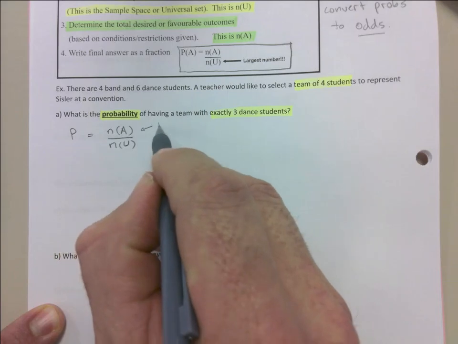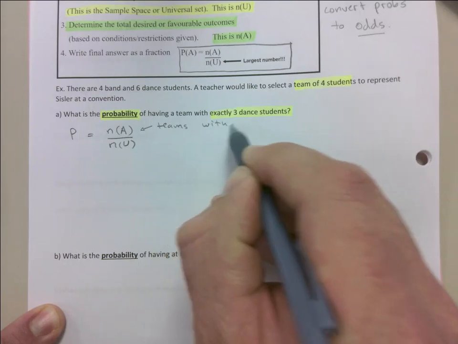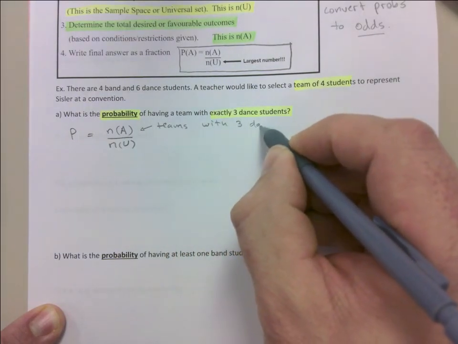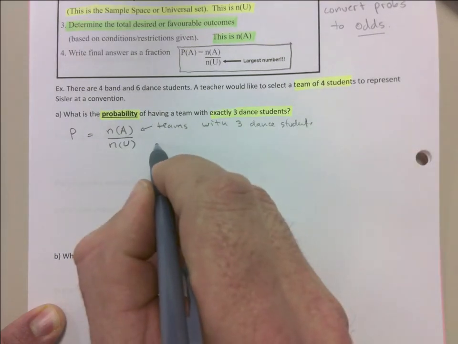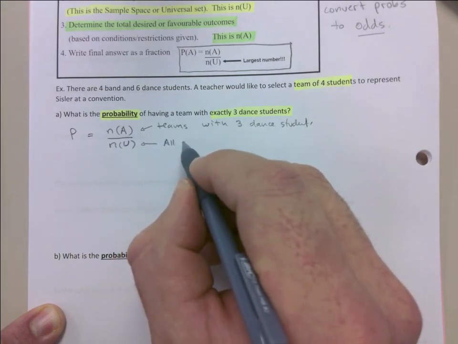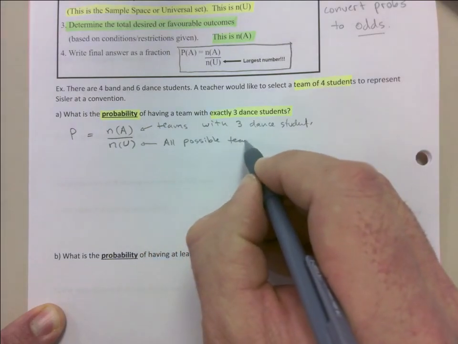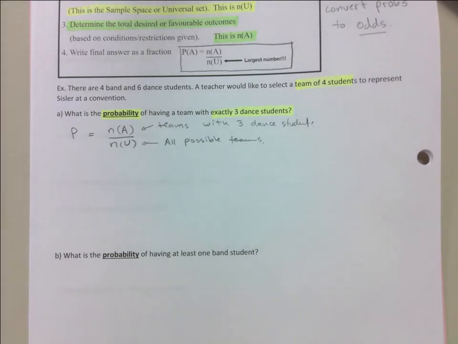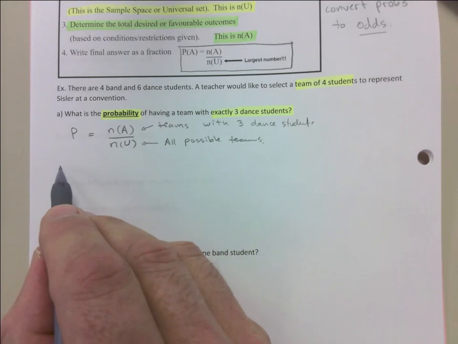These are teams with 3 dance students, and NU is all possible teams. There's teams with 1 dance student, no dance student, all dance students. Everything is in the denominator. So let's do NU first.